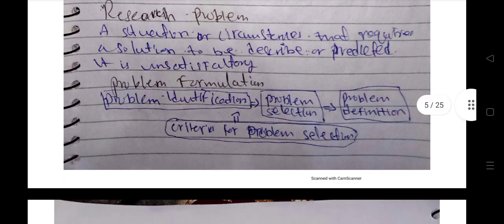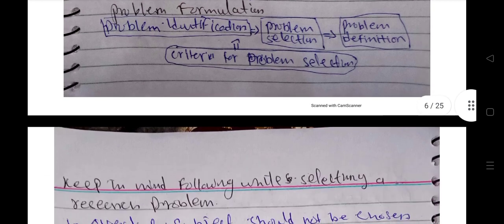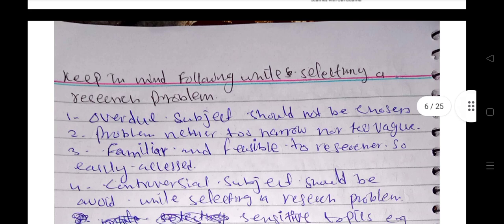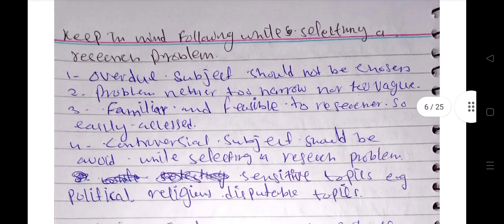And these are the criteria for problem selection. What qualities or things should you keep in mind while selecting a research problem, right? The first thing is that an overdone subject should not be chosen. An overdone subject means the subject or area in which a lot of work has been done, or there is no scope or no gap left to be discovered.